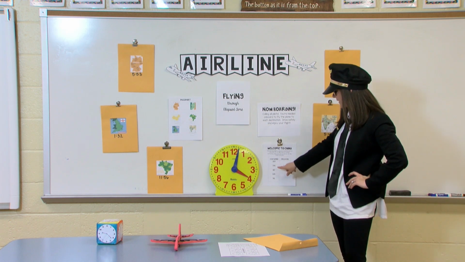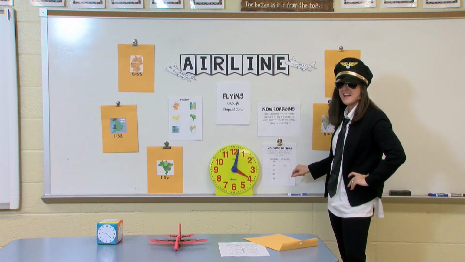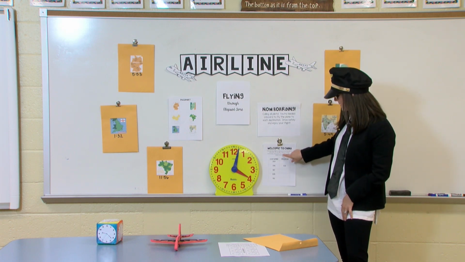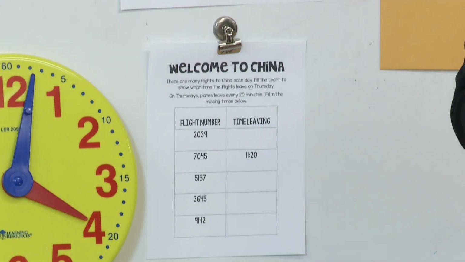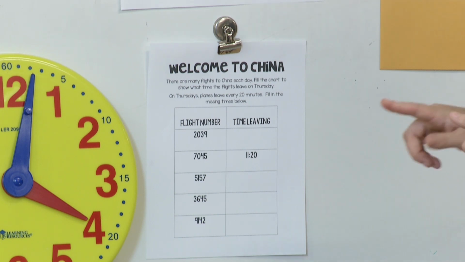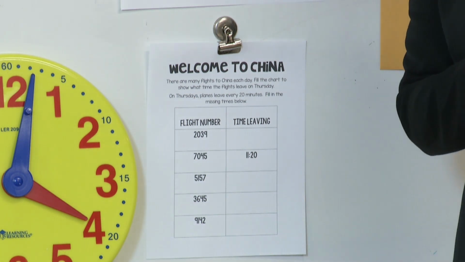And what we know is that flight 7045, it's going to take off at 11:20, and it told us up here that the planes leave every 20 minutes on Thursday. Well, if we wanted to find what time the next plane's going to leave, what would we do? We'd go 20 more minutes, right? Very good.